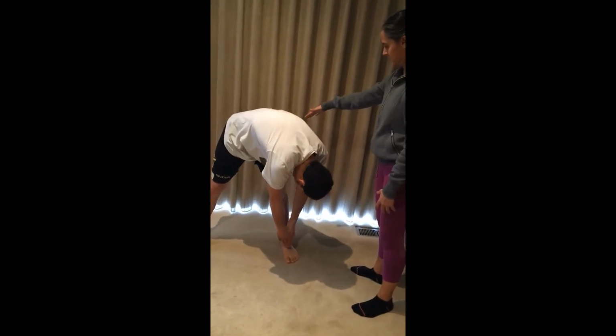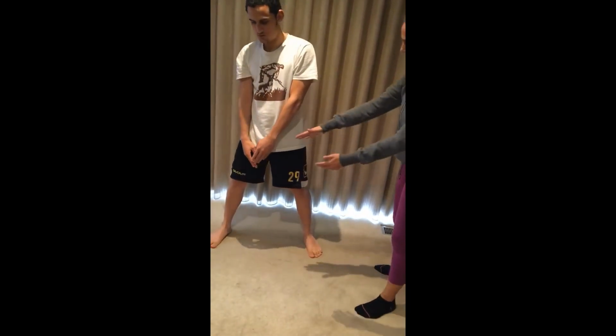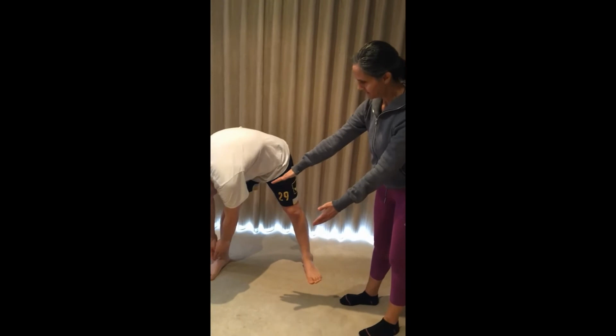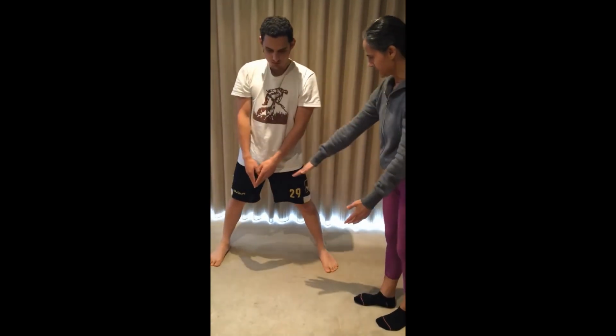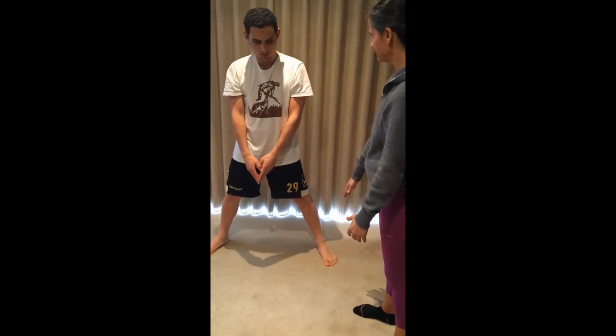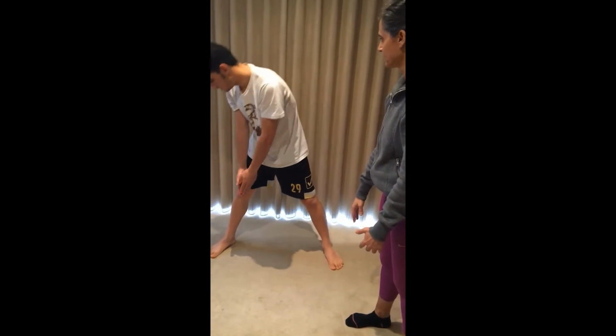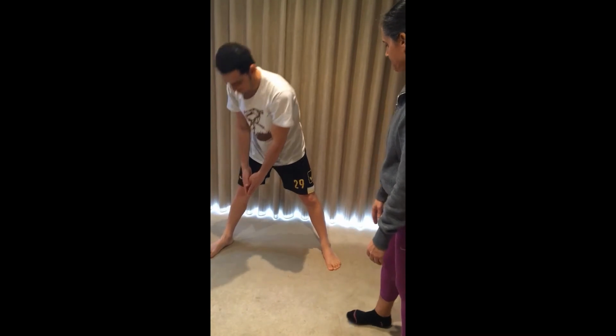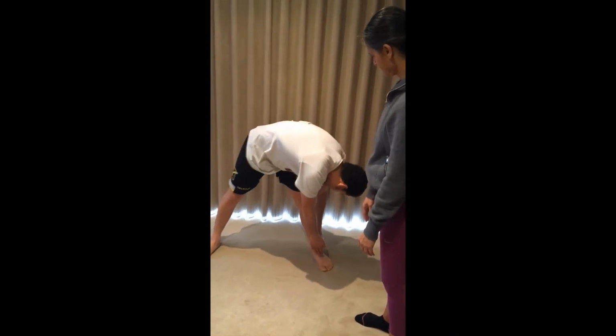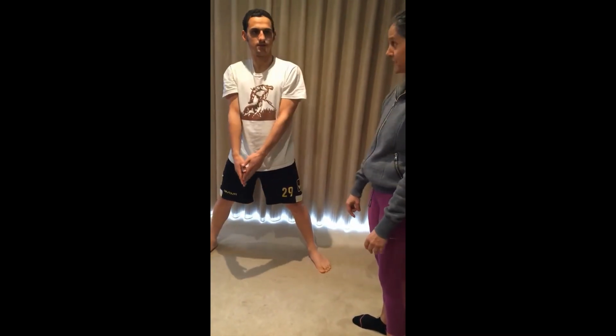Can you take your hip a little bit more further to the lateral side of the hip? Just like that. Does it feel comfortable or not? Yes. Great, Ido. Thank you.